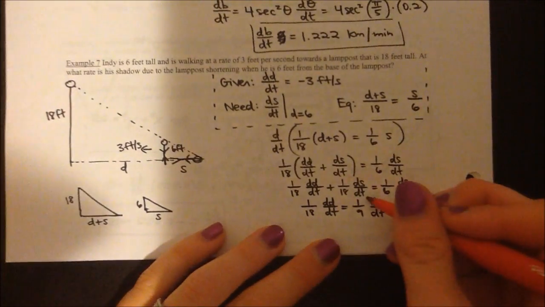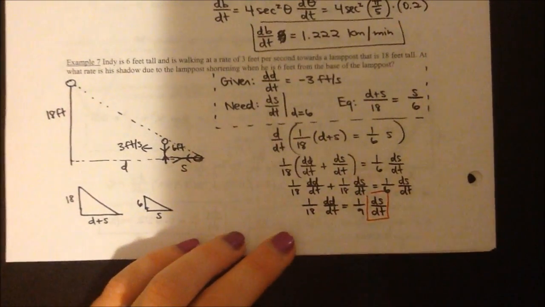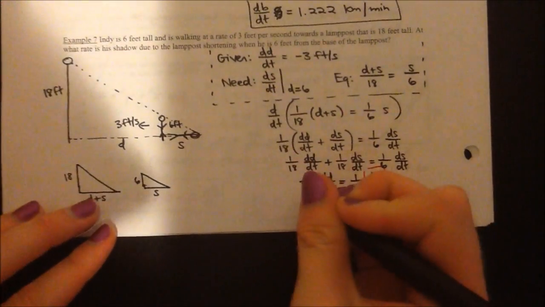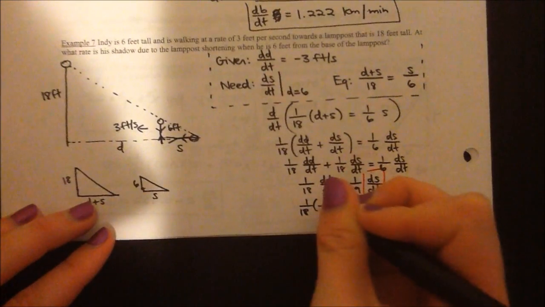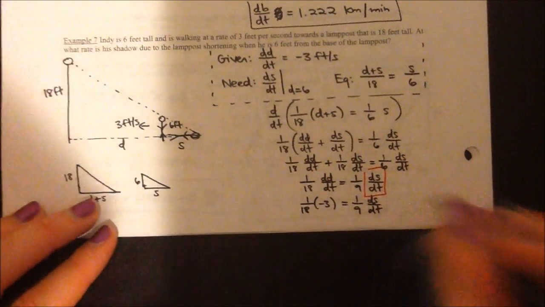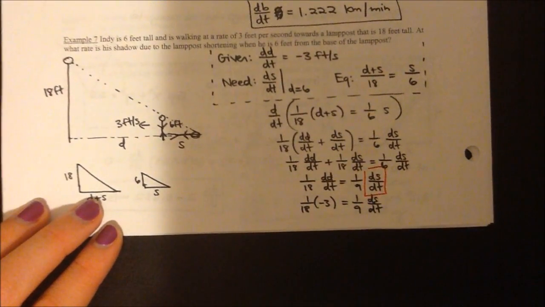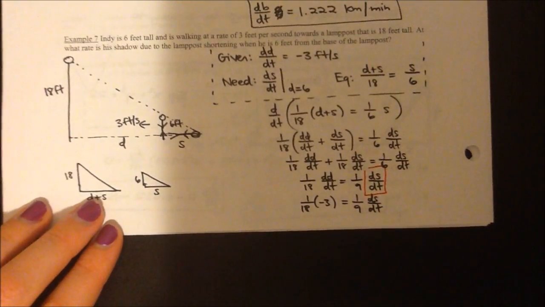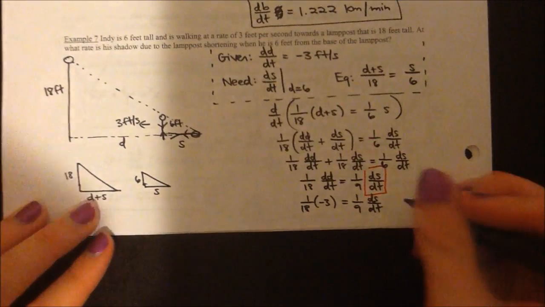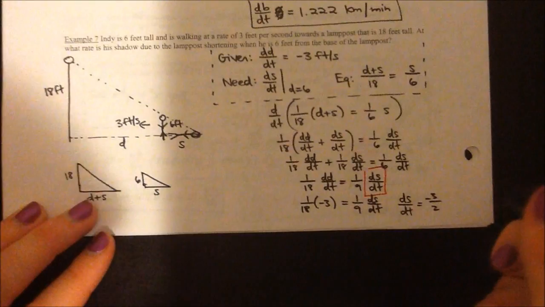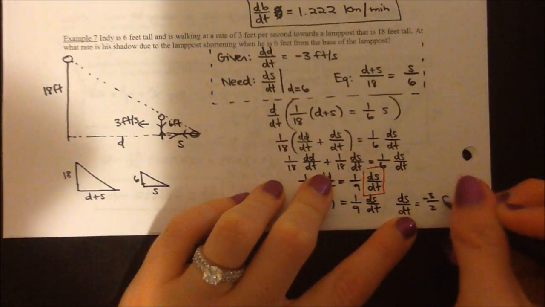So now this is what I'm trying to solve for. I plug in this value right there. So dd by dt is -3. So 1/18 times -3 equals 1/9 ds by dt. Multiply both sides by 9. And so this reduces to -1/6. And then I'm going to multiply both sides by 9. And so that'll be -9/6 or -3/2. And that will also be in feet per second.